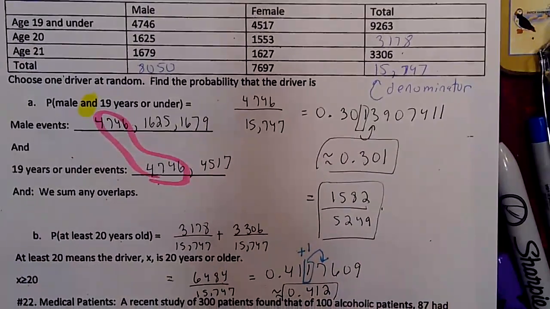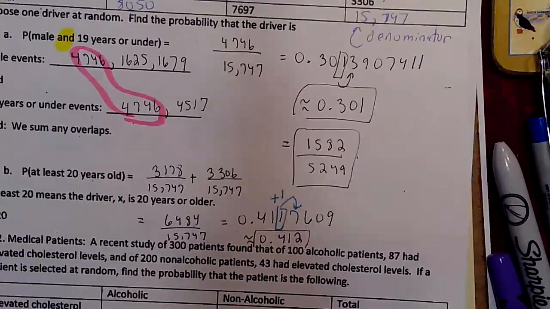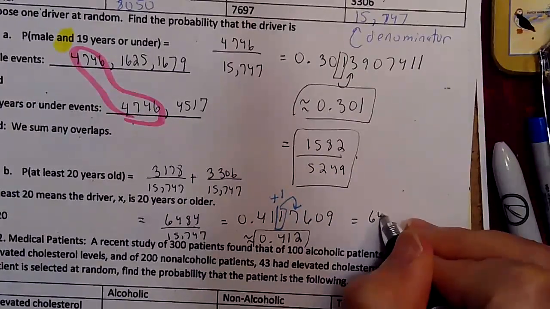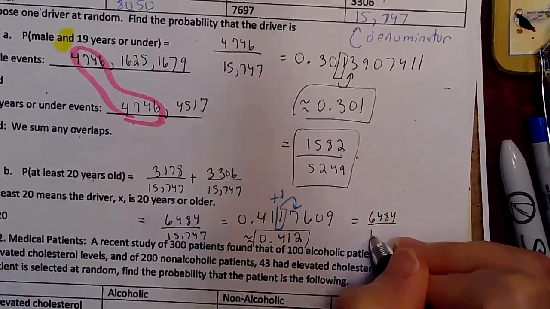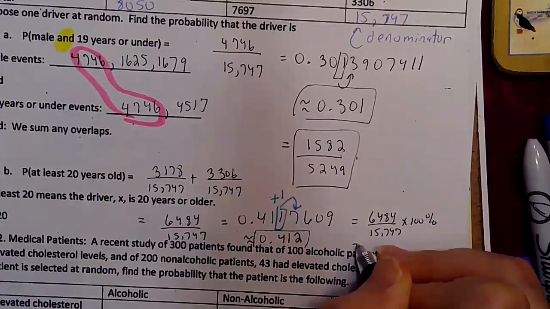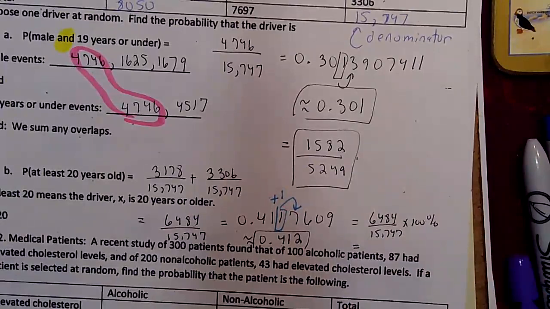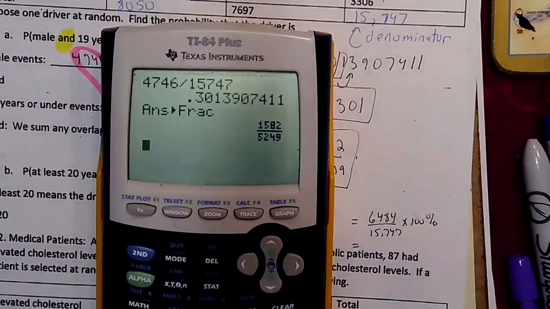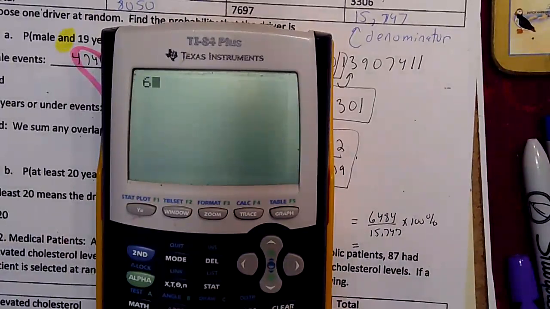And if you wanted to make it a percent, just to practice, it would be 6484 over 15,747 times 100%. And hit enter.